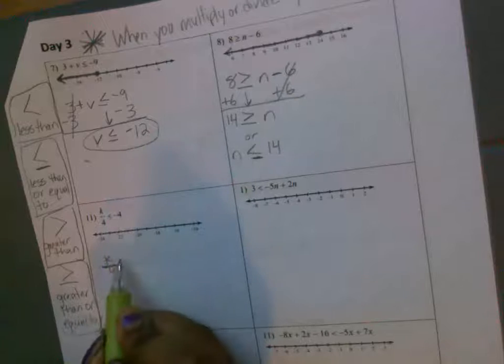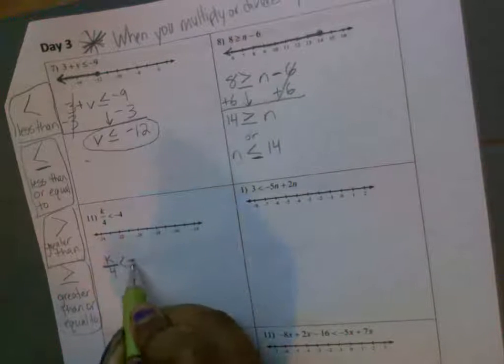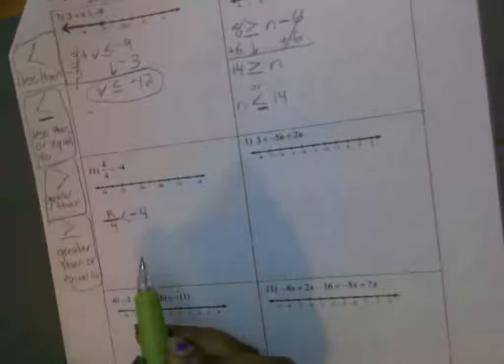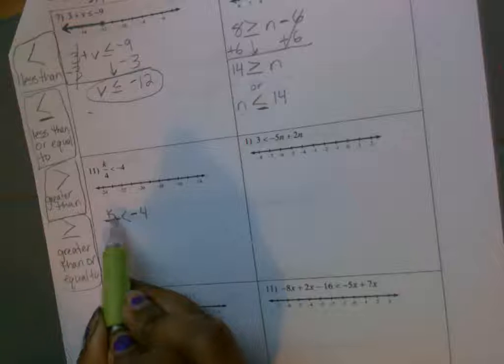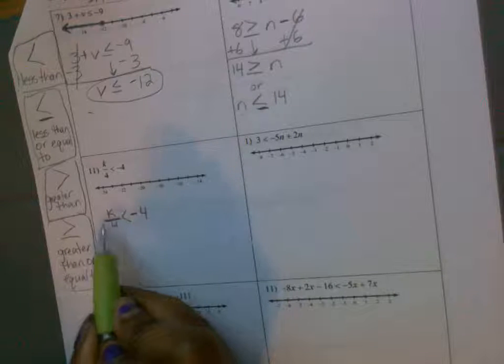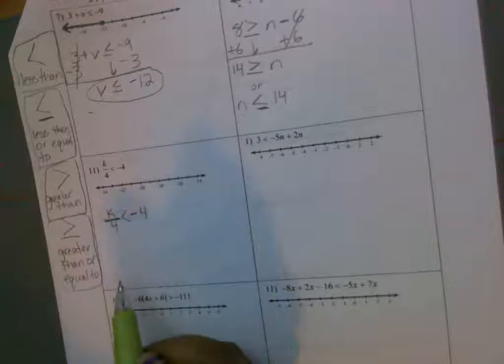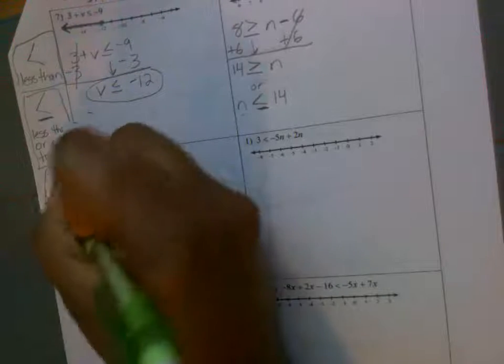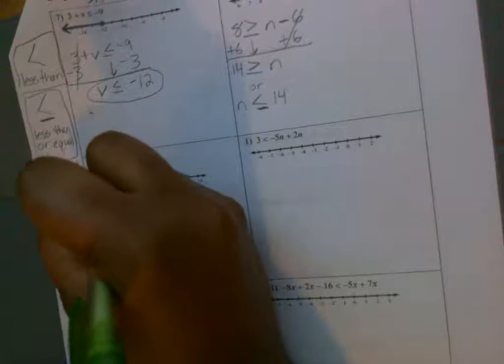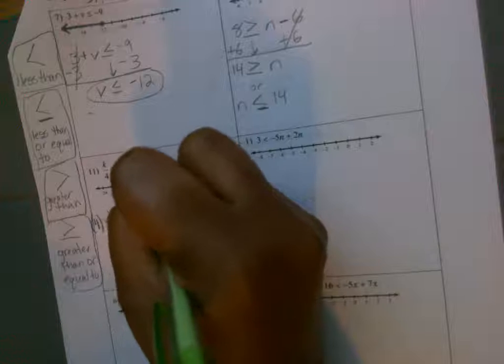All right, so this is K divided by 4. This is, again, a less than sign. This is -4. In order to get K by itself, we got to get rid of this 4. This is division. The opposite of division is multiplication. So we're going to multiply 4 on both sides.